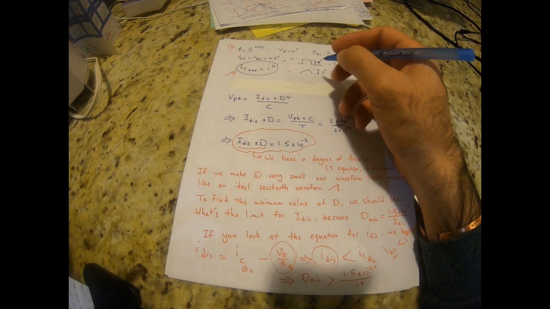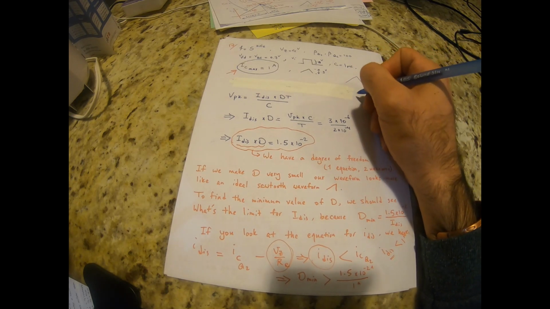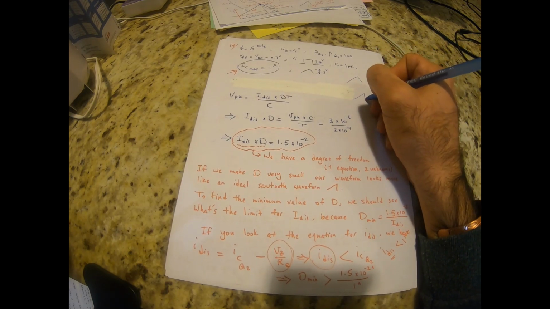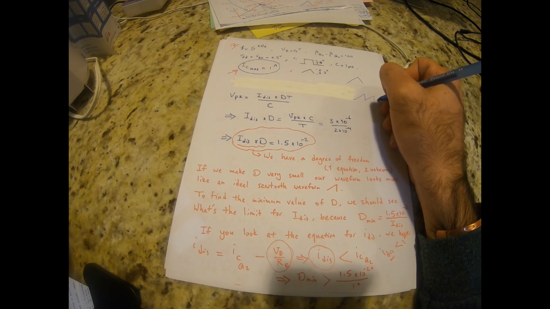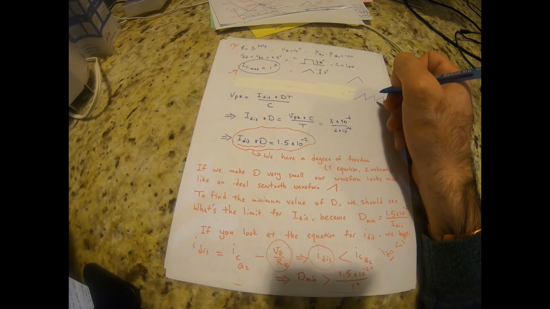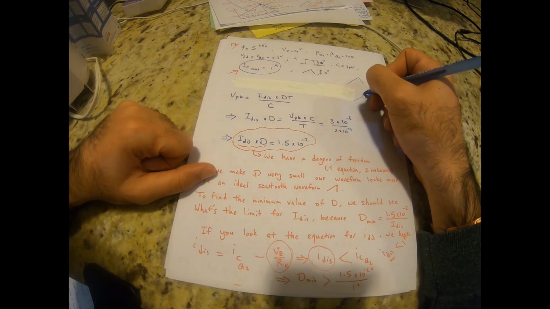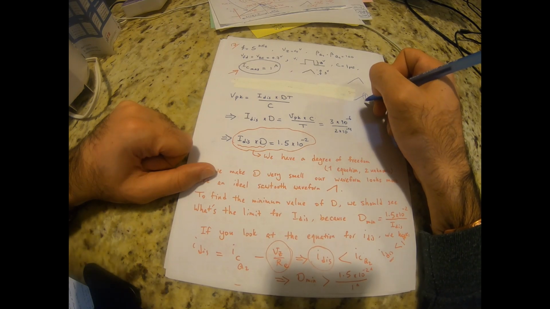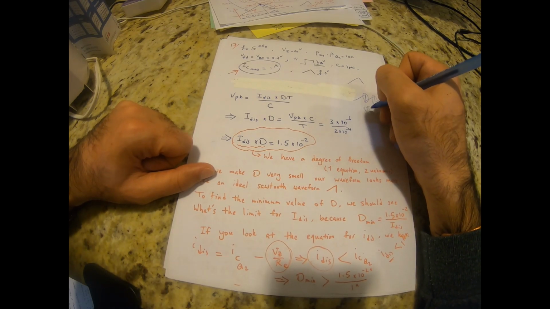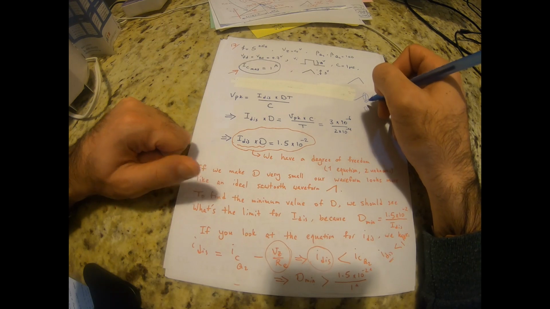Most of the time when we say triangular wave, we want something like this, especially in the concept of modulation that you'll see later. We want to make this one as sharp as possible. So it means that we want to make D very high or very close to 0.